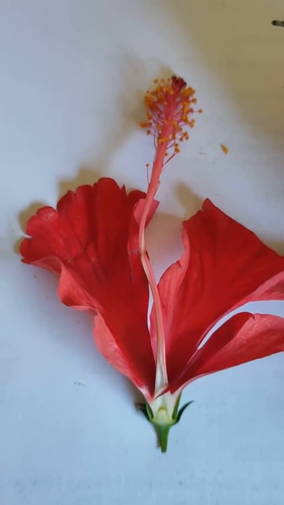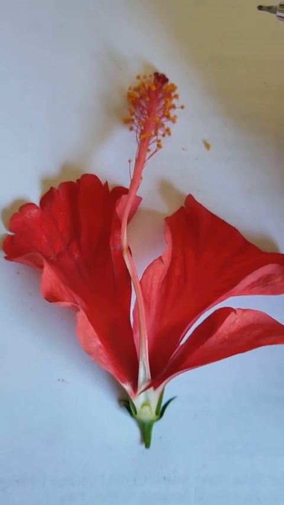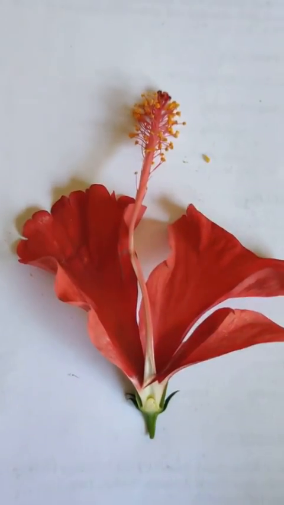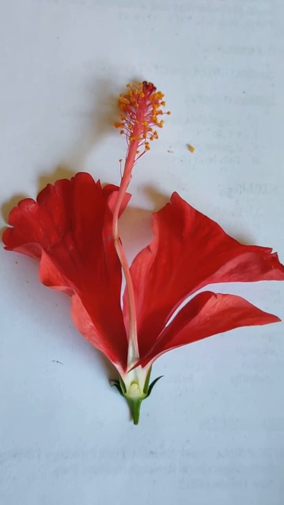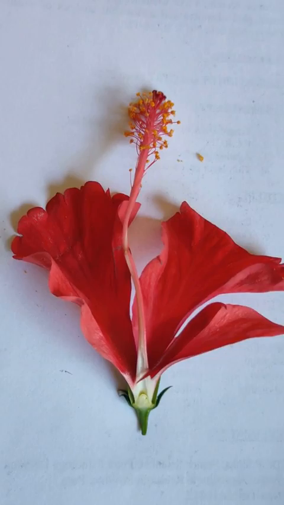So now we are moving to our chapter, sexual reproduction in flowering plants. I hope now there is no confusion about the structure of the flower, right? If in case there is a confusion, you can ask me again. Clear?